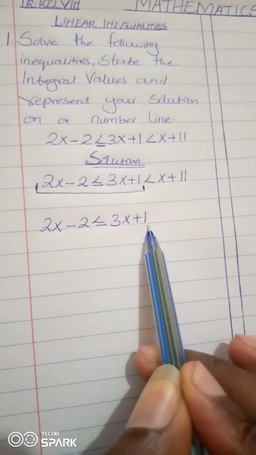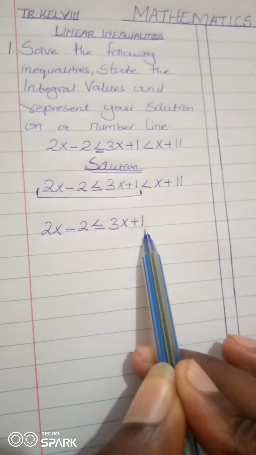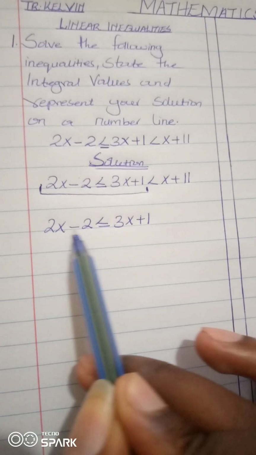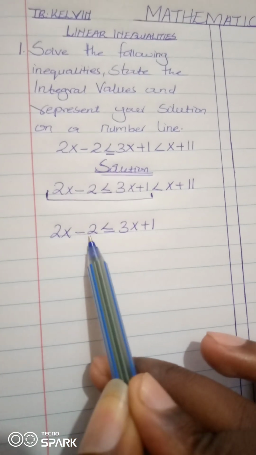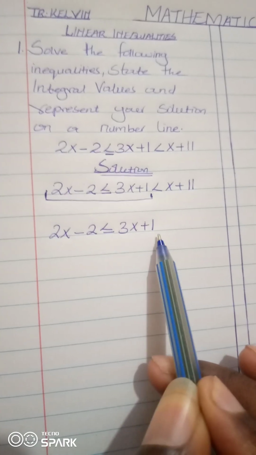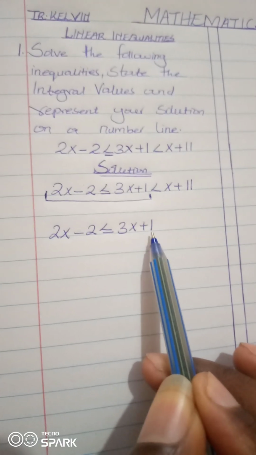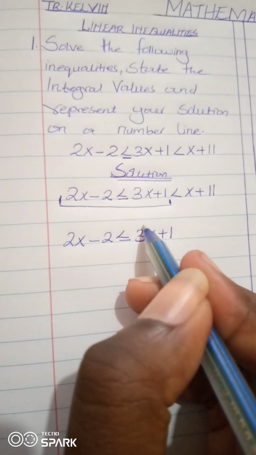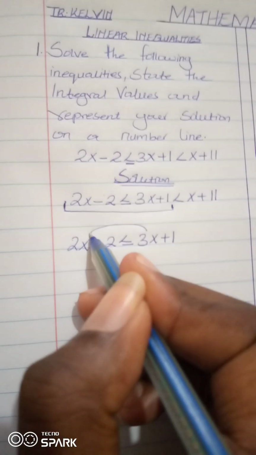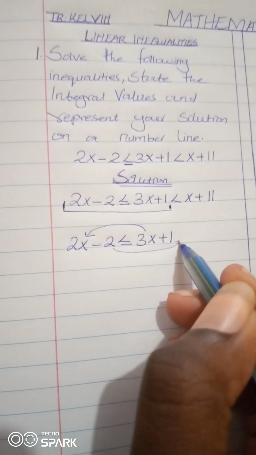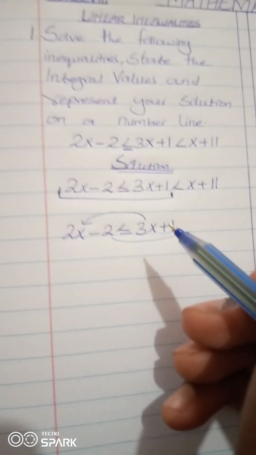Then you will solve the inequality. Bring the like terms together. We have 2x minus 2 less than or equal to 3x plus 1. Therefore, you will take 3x to the other side, and you'll take negative 2 to this side, and it will be positive.